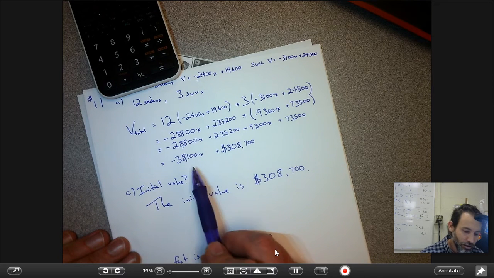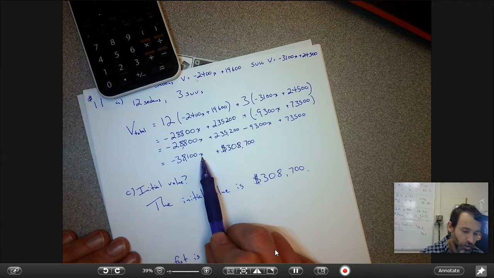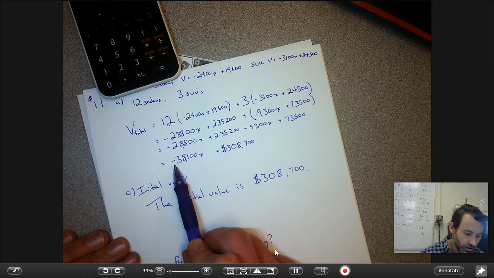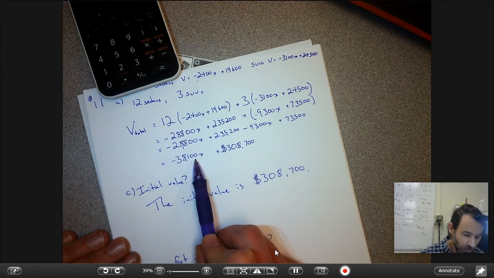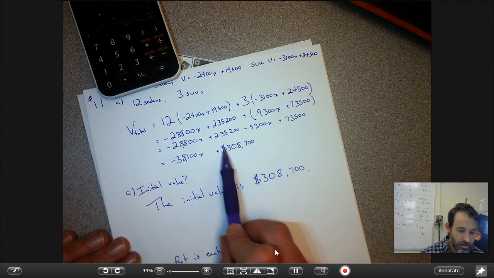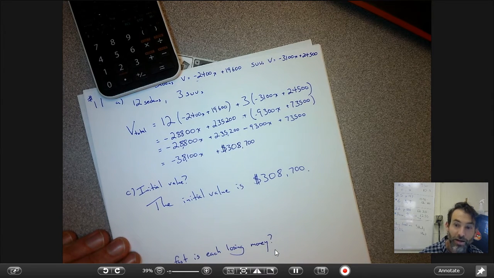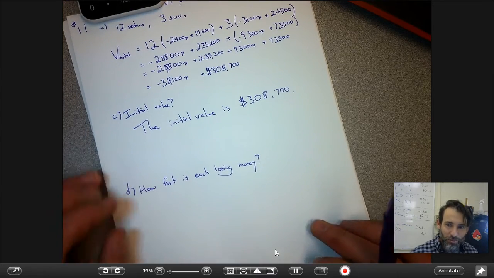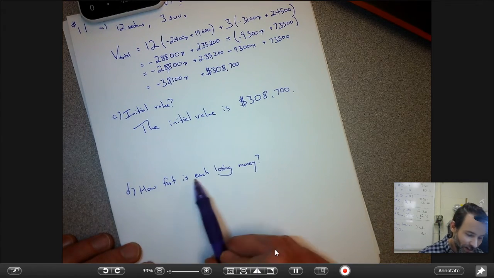And then how much are they losing every year? They're losing this much. When I put in 1 year, I have to subtract that once. When I put in 2 years, I have to subtract that twice, because I'm taking that number, multiplying by 2, and then subtracting it from that. That's how the formula works.